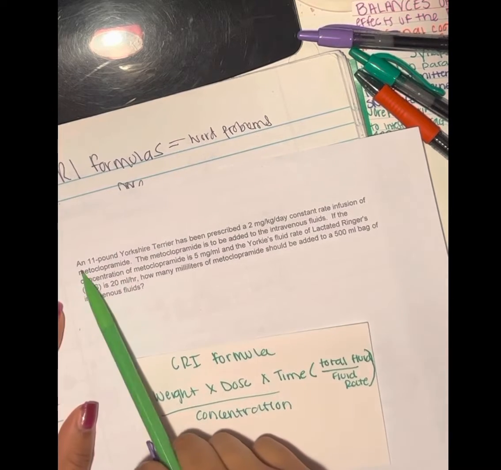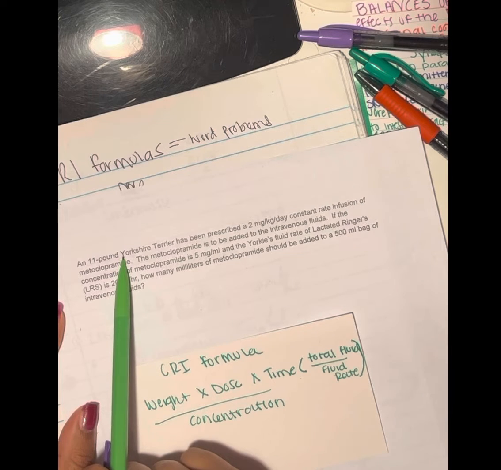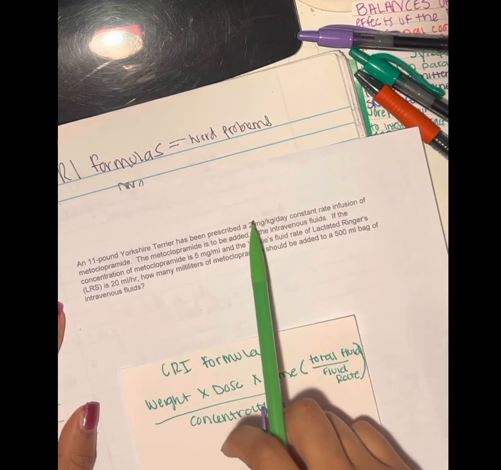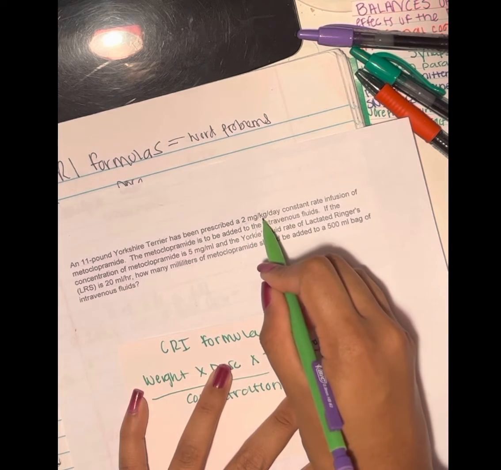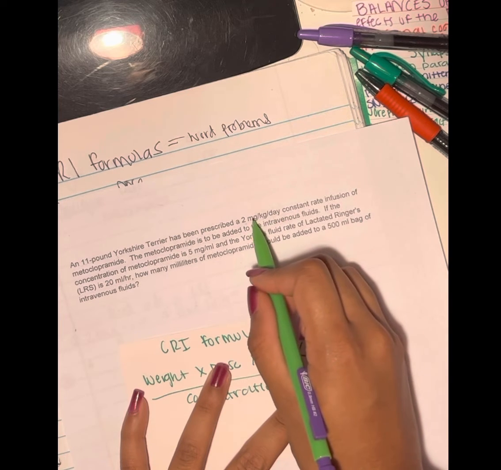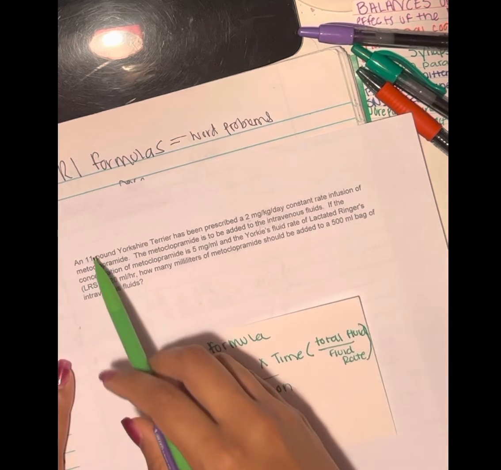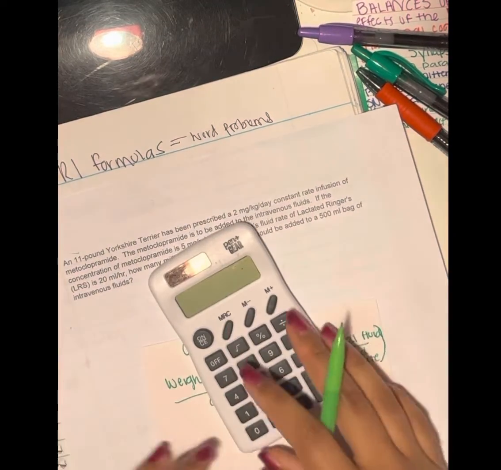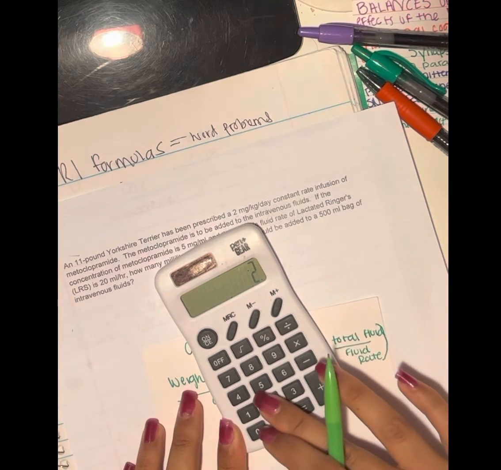First, in this problem it gives you the weight in pounds, so you will have to convert it into kg, kilograms. And your dose is gonna come like this: mg/kg/day, or it can come in pounds, like mg/pound/day. So after converting your pounds, I'm gonna do that right now. I have 11 divided by 2.2.